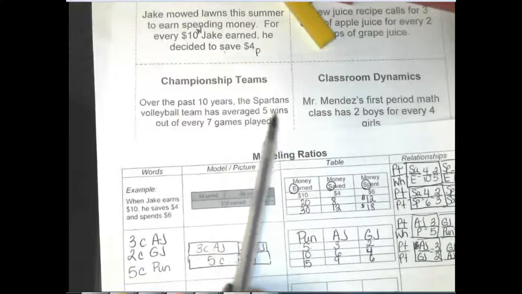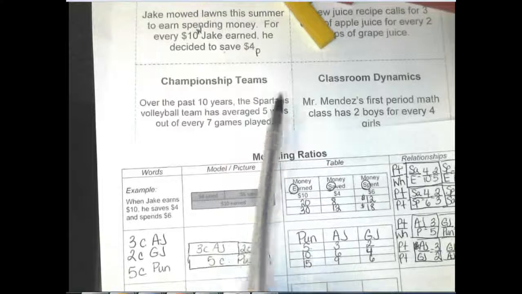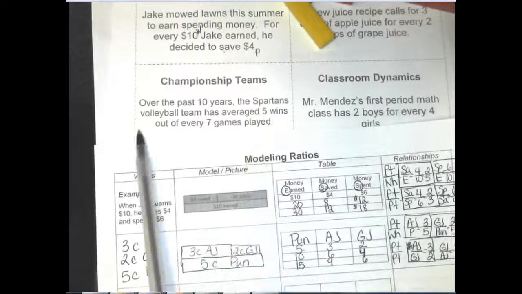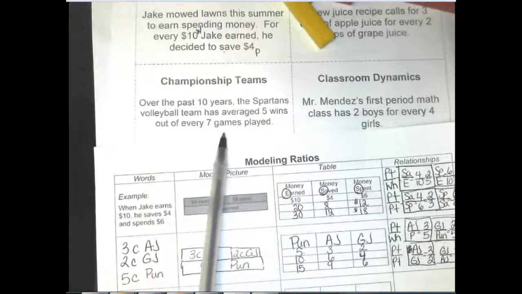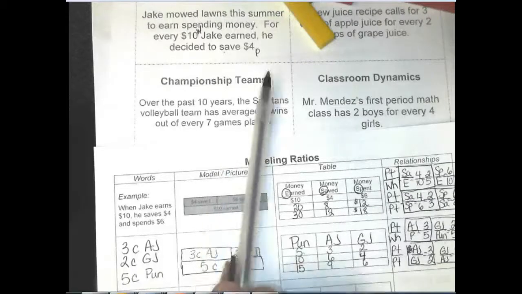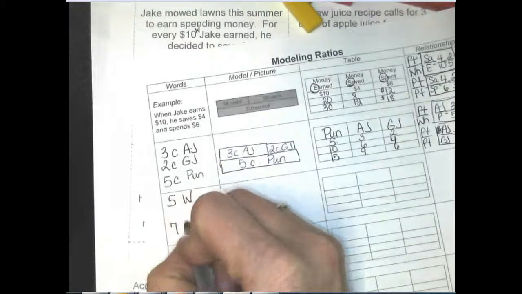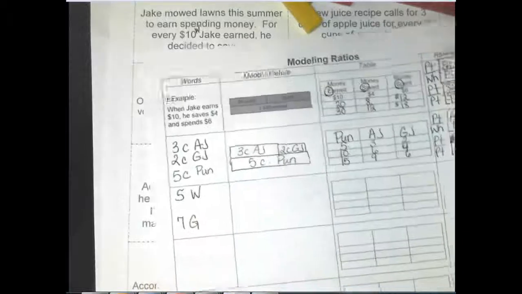Okay, so do you agree that 5 wins is obviously part of my part, right? Because that is the smaller number. So that's a part. But now we have to figure out, is 7 games another one of my parts, or is it my whole? Hopefully you're saying it's my whole, because it's 5 wins out of every 7 games. So 5 wins out of 7 games, and so we're missing a part.